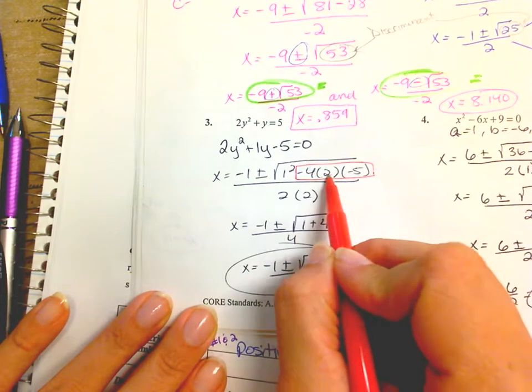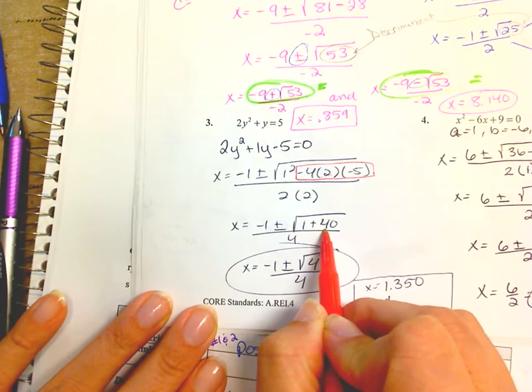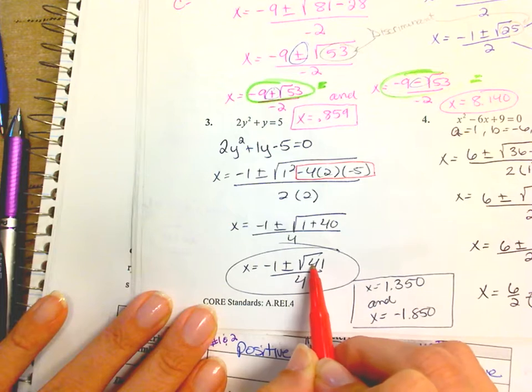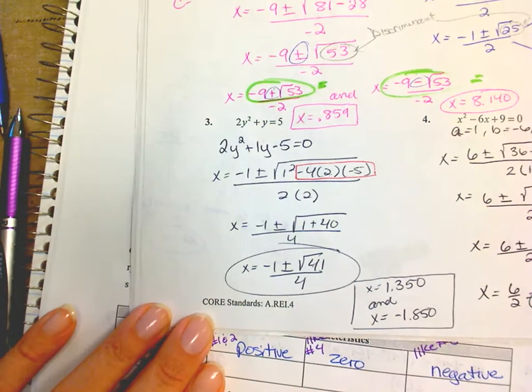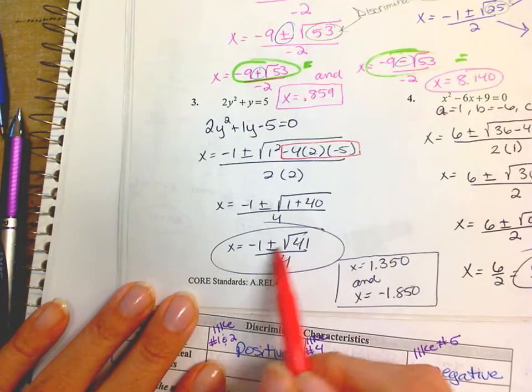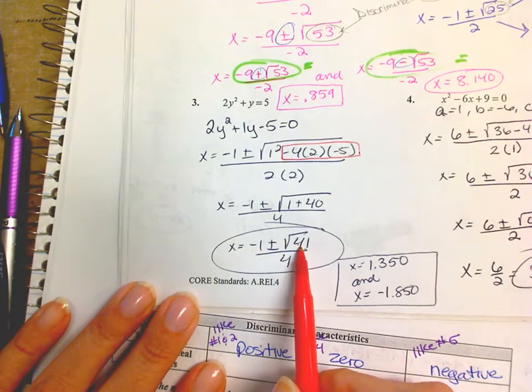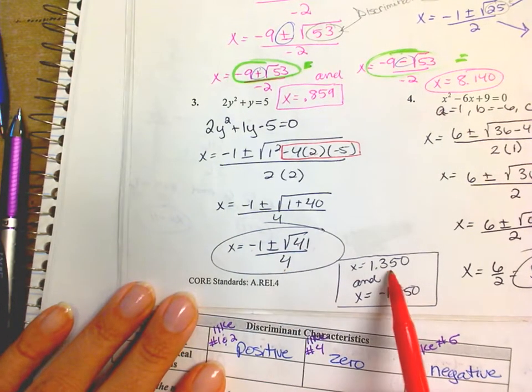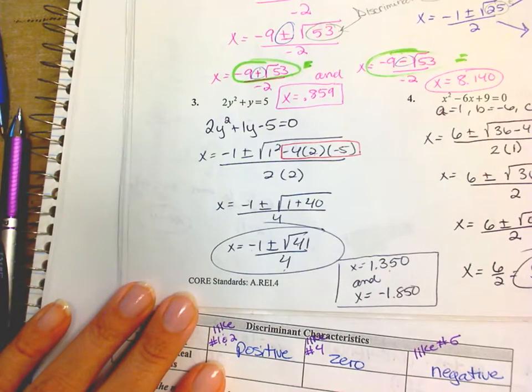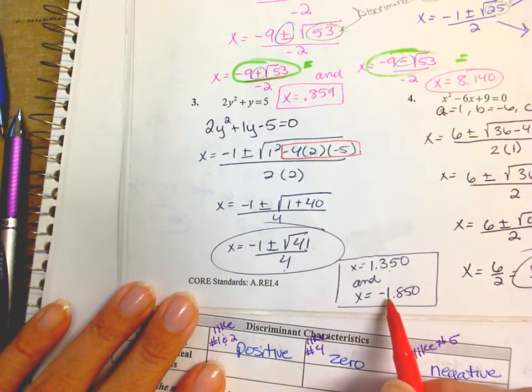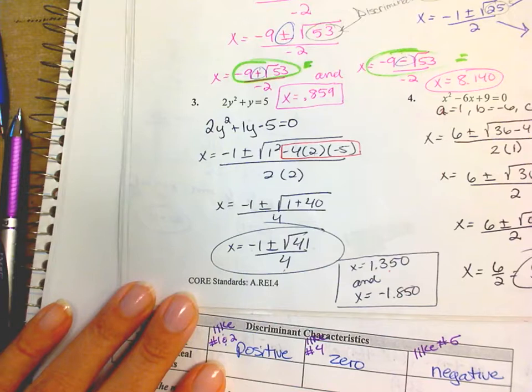So negative 4, positive 2, negative 5, all multiply to give you positive 40. That gives you 41 under the radical. That's not a perfect square, so separate it and do it as 2 separate problems in your calculator. Negative 1 plus radical 41, divided by 4, should give you 1.350. If you do the negative part, you will get negative 1.850.